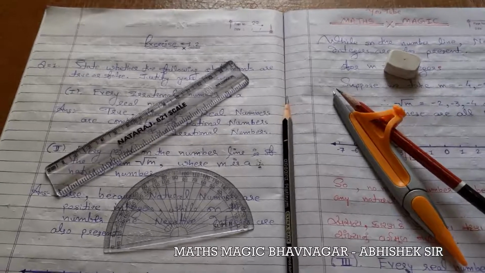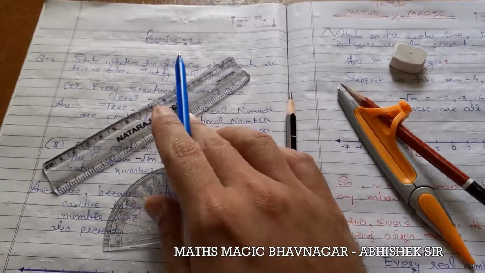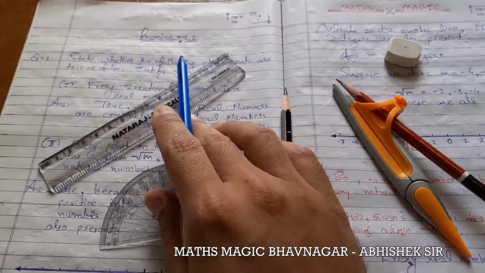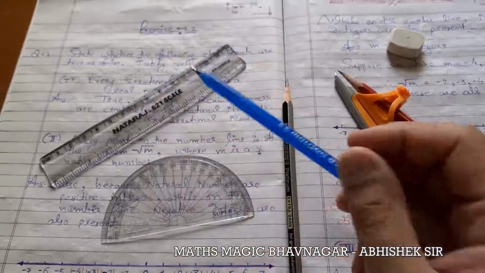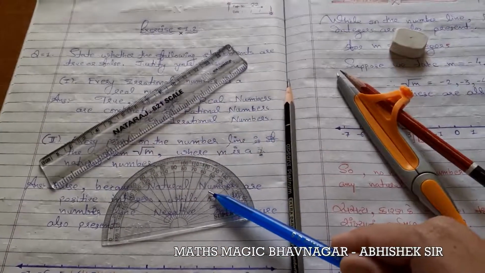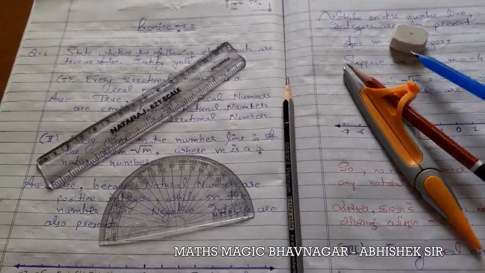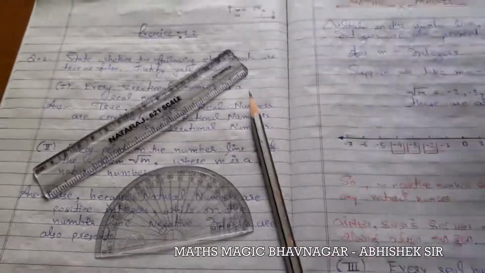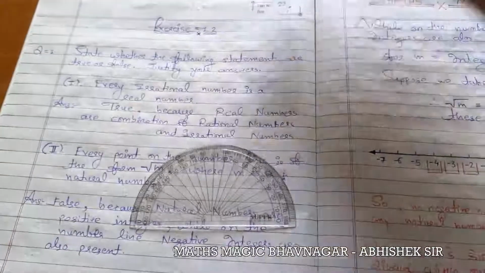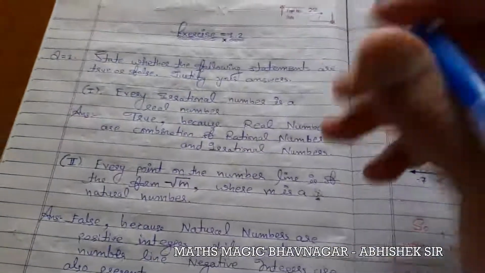Today we are going to discuss, learn and solve exercise 1.2 completely. For that you need to have a scale, 180-degree circle master, compass and eraser, so that you can solve this exercise completely. Moving on to question number 1.